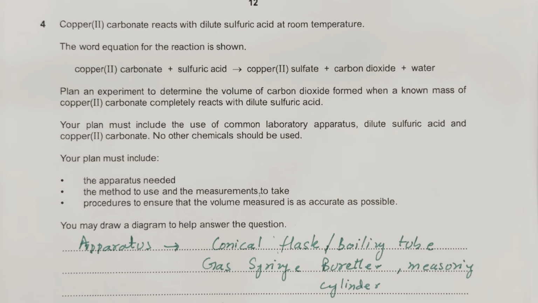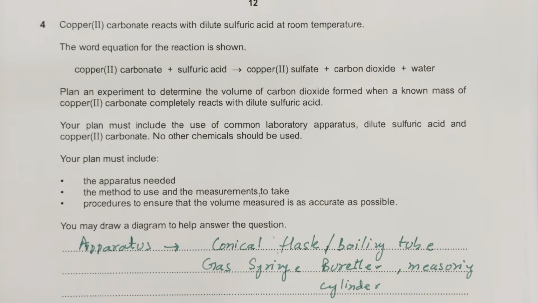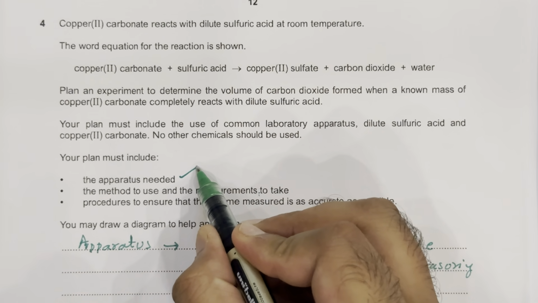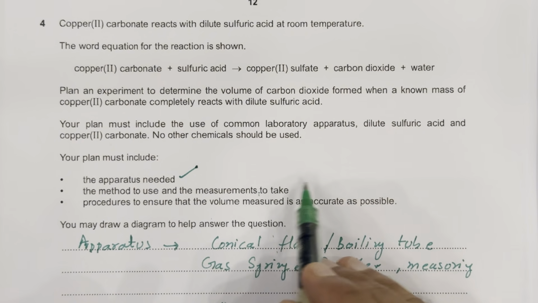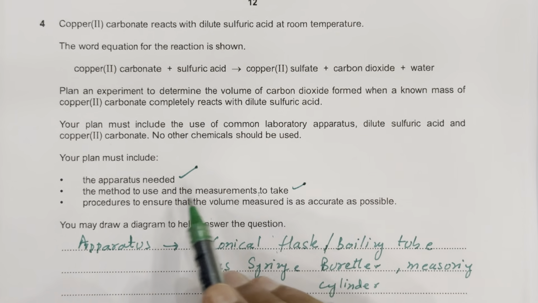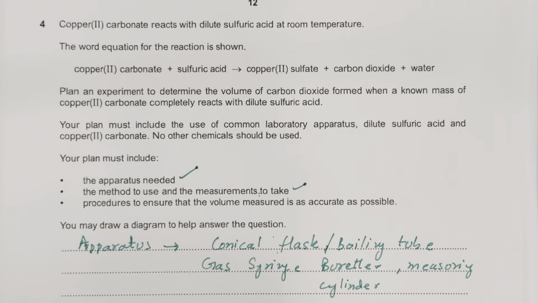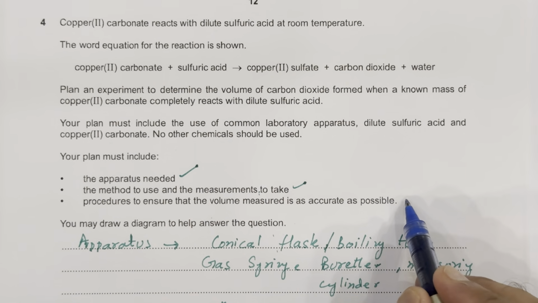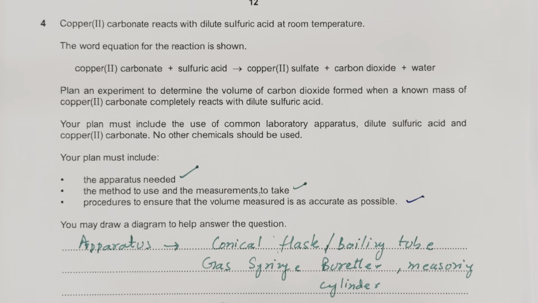Your plan must include the use of common laboratory apparatus, dilute sulfuric acid and copper carbonate. No other chemicals should be used. Your plan must include, this is very important, the apparatus needed, the method to use and measurements to take, and steps to ensure that the measurements are as accurate as possible. You may draw a diagram to help answer the question.